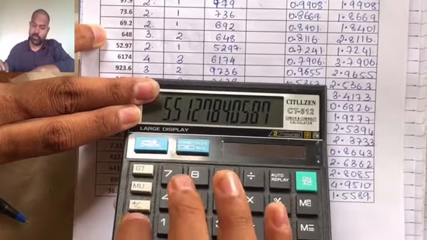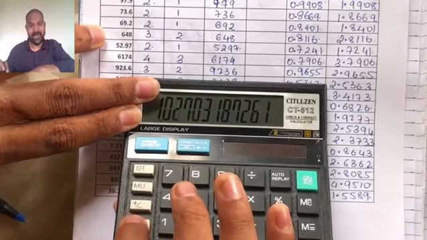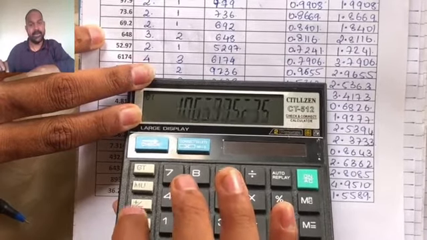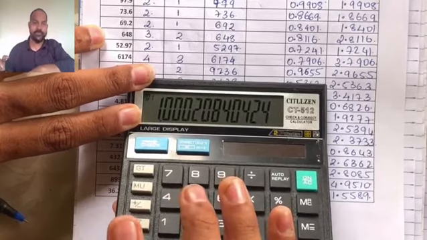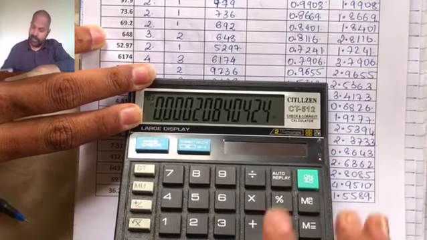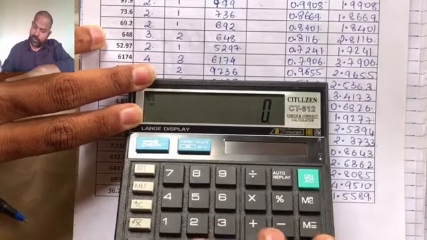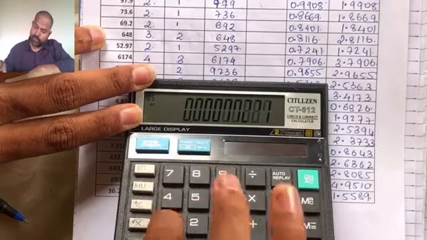1, 2, 3, 4, 5, 6, 7, 8, 9, 10, 11, 12, 13, 14, 15. Subtract 1 from it. Divided by 0.000070271.